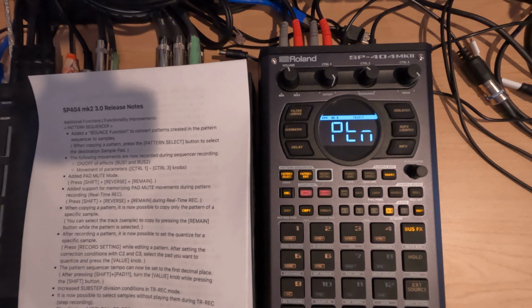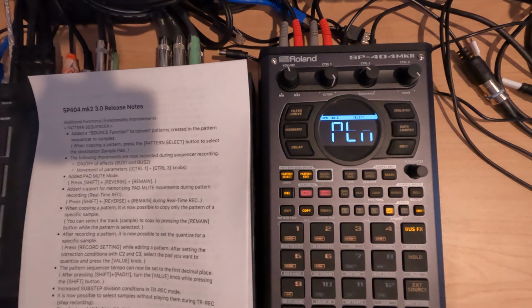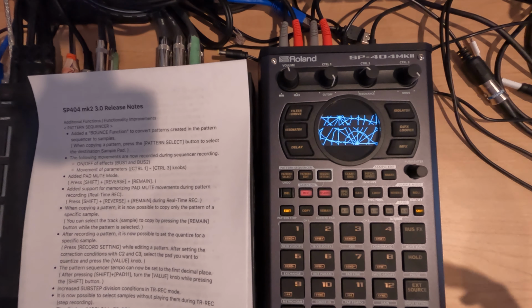So the first thing we got here is for the pattern sequencer. We've got a bounce function added to convert patterns created in the pattern sequencer to samples. And this is pretty cool. I know tons of videos have already come out about this, but this is going to make it as easy as it possibly can be, without having to go through all kinds of contortions I've shown in the past for how to copy out or turn a pattern into a loop.